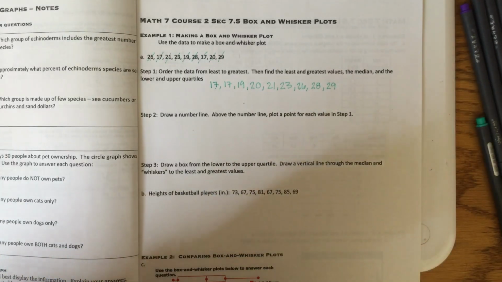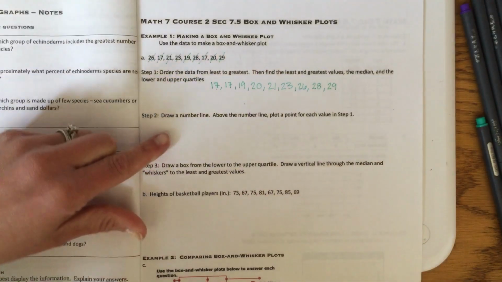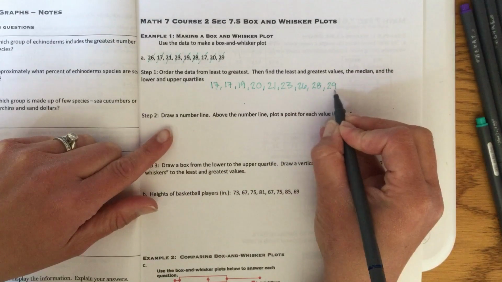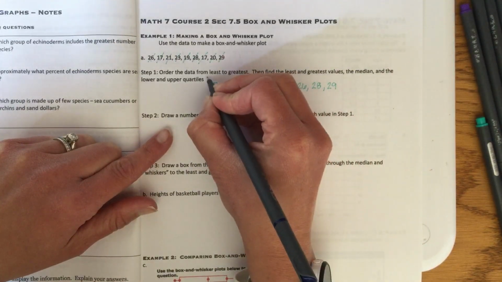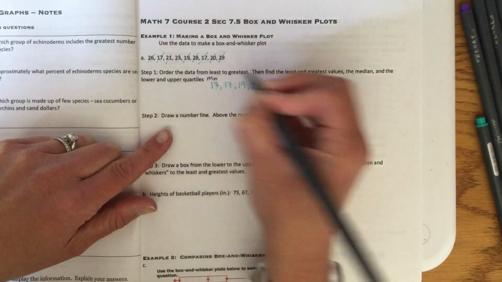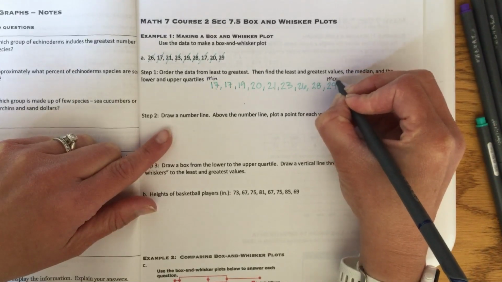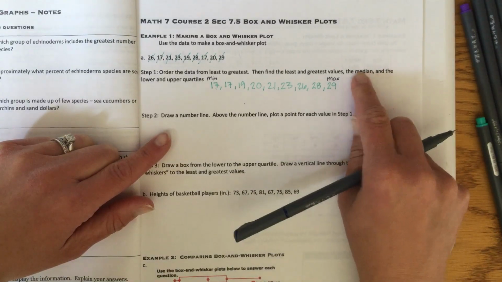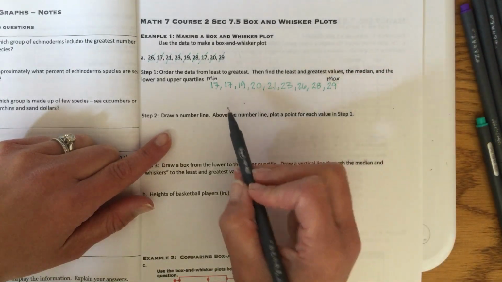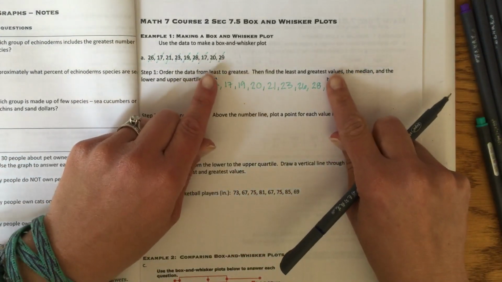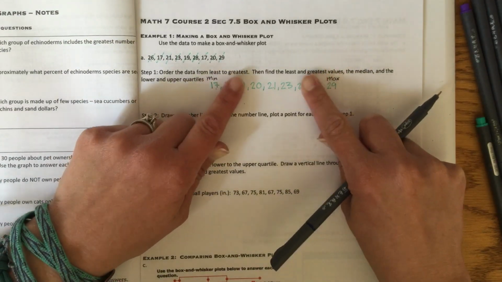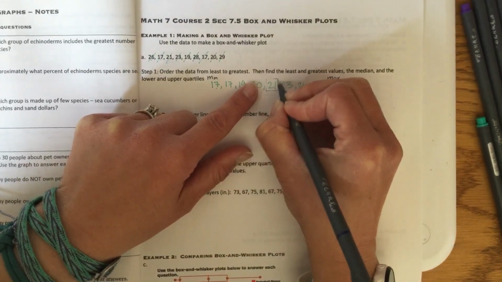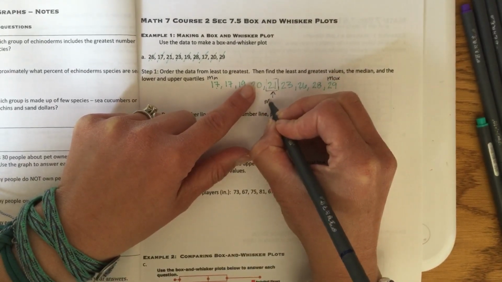So for example, it says find the least and the greatest value. So if you look here, it's my smallest. Here is my greatest. So I'm going to label this our minimum and our maximum. Okay, and then it says find the median, so that's the middle number, and the middle number we work our way in, remember? So I just keep going, and this is my middle number, which is our median.